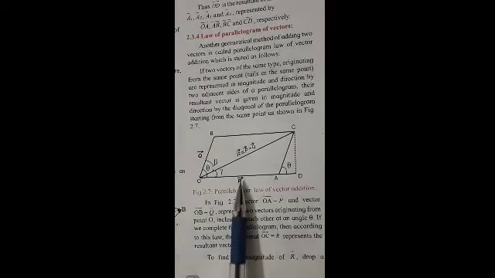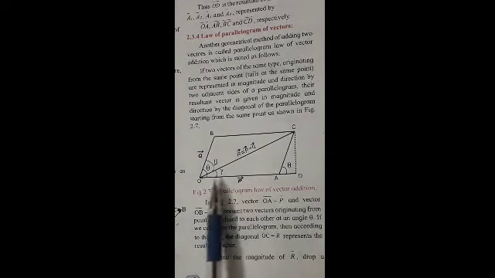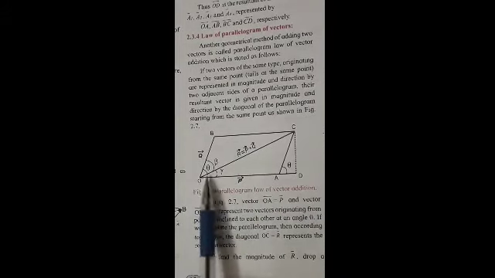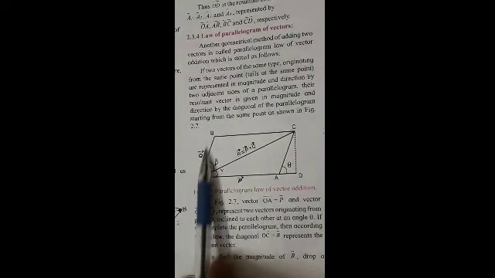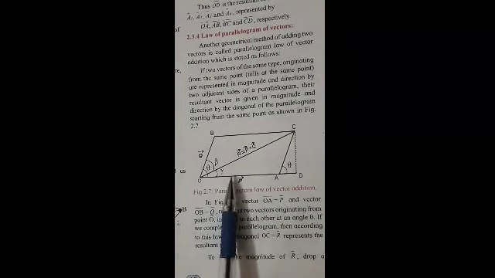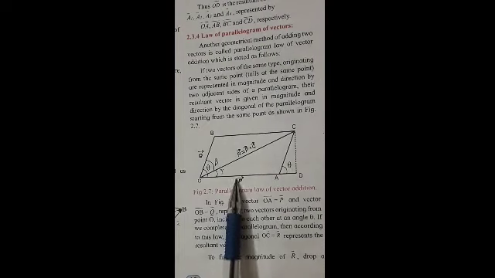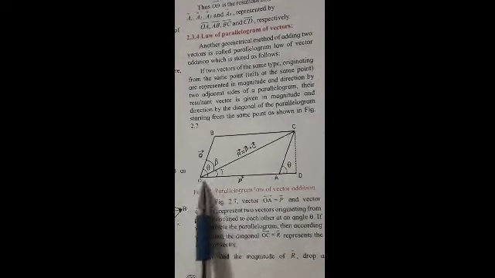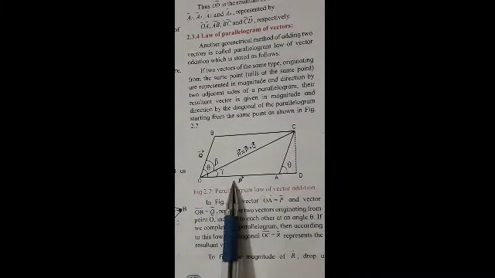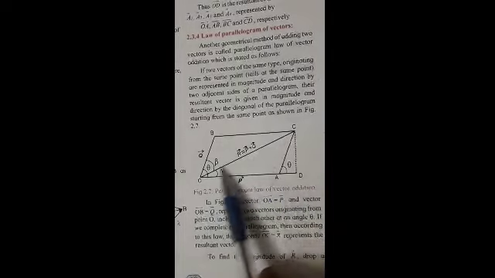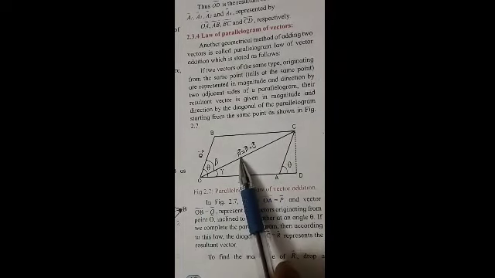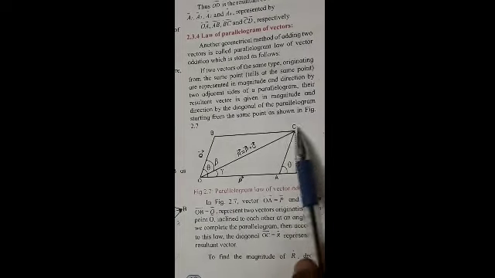If the two vectors P bar and Q bar are represented in magnitude as well as direction, because they are vectors, and these two vectors are the adjacent sides of the parallelogram, then their resultant is also represented in magnitude as well as direction. This OC bar, that is the R bar, is equal to P bar plus Q bar. This is nothing but the resultant.